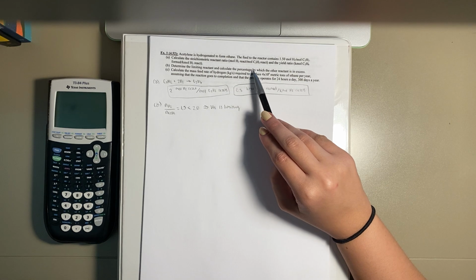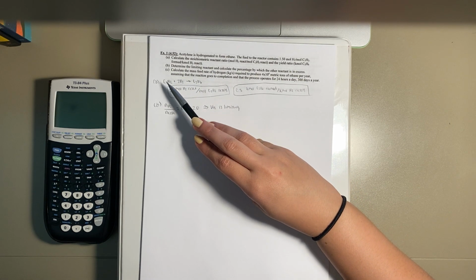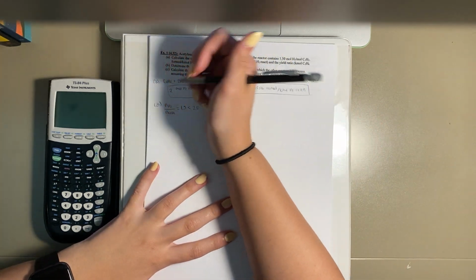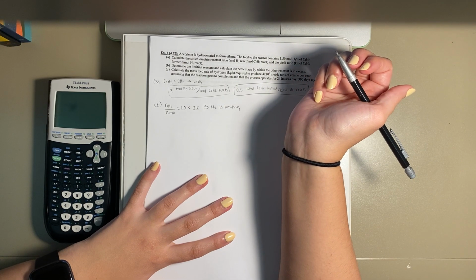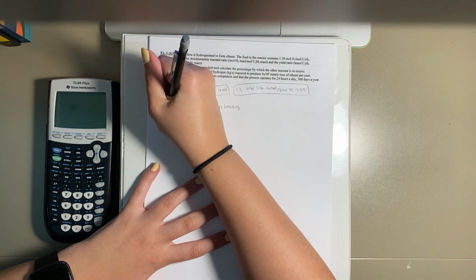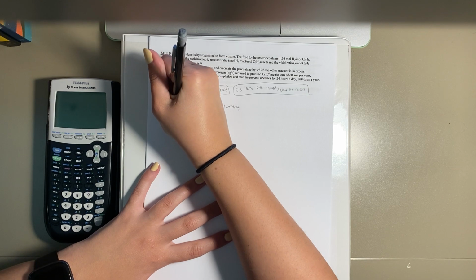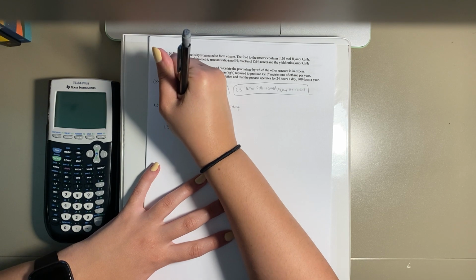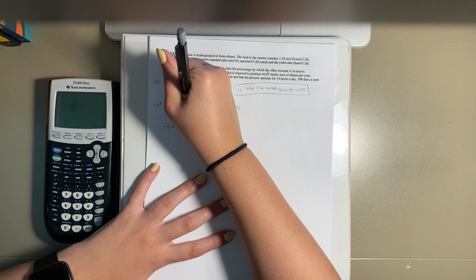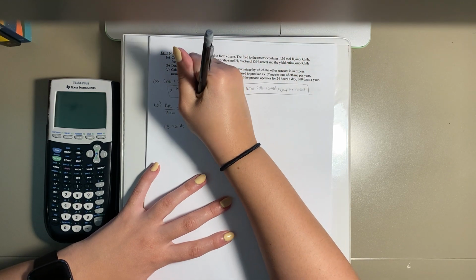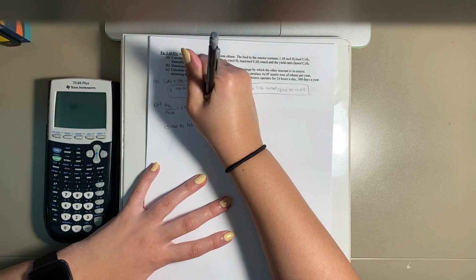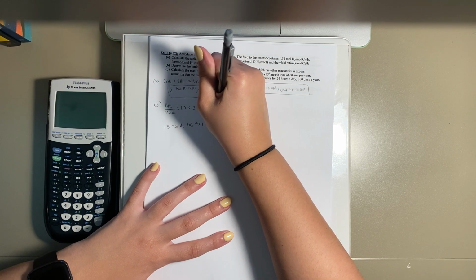Now we want to calculate the percentage by which the acetylene is in excess. So we know that we have 1.5 moles of hydrogen fed. So then we have 1 mole of acetylene fed.